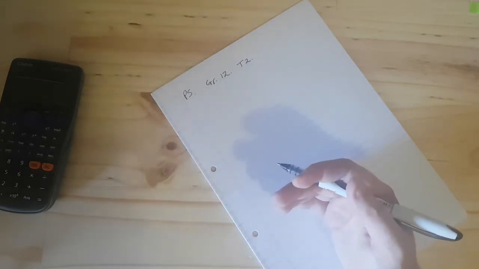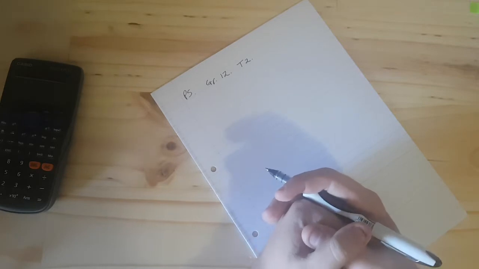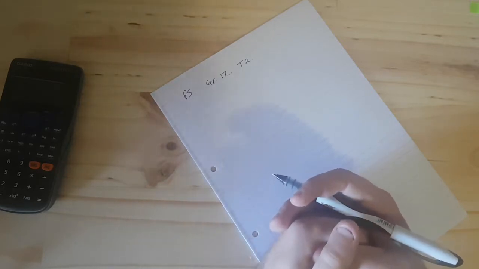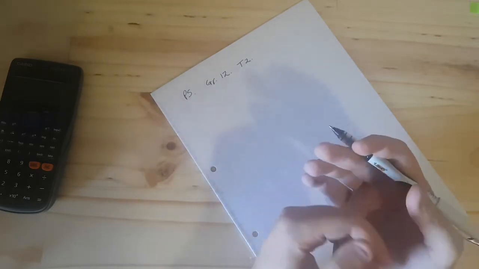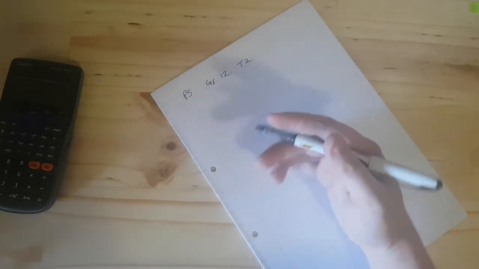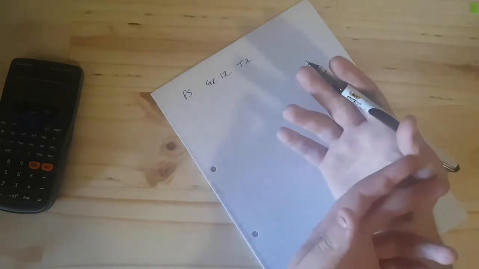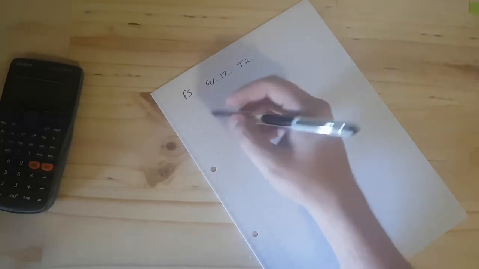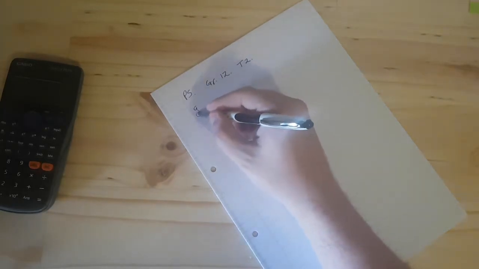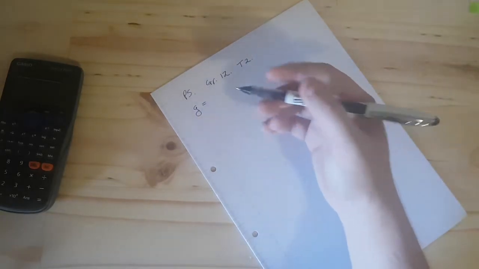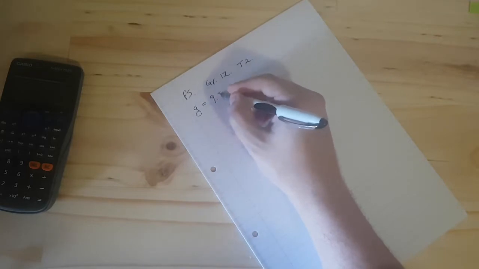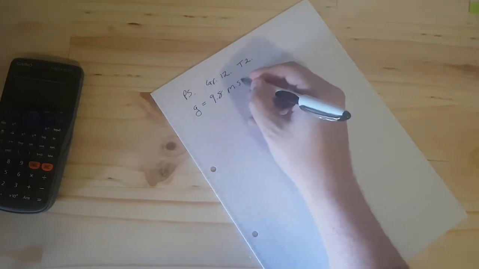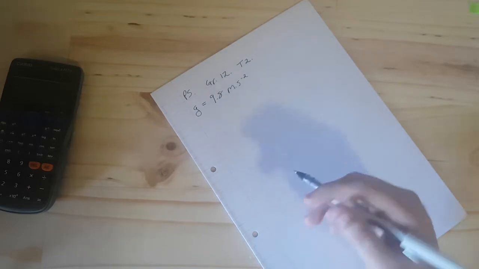The first thing to bear in mind when talking about work and energy is that at some point you will need to work with gravitational acceleration. For this, you of course know the abbreviation is g, and we always use 9.8 meters per second squared.